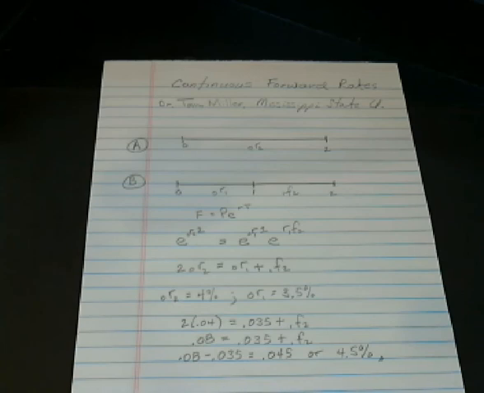In the previous example with discrete compounding, we had 4.5024%. So you might be wondering, why is this continuously compounded rate smaller than the discrete time rate? It's because when we compound more frequently, a smaller rate gets you to the end. A smaller rate will get you the same amount at the end.